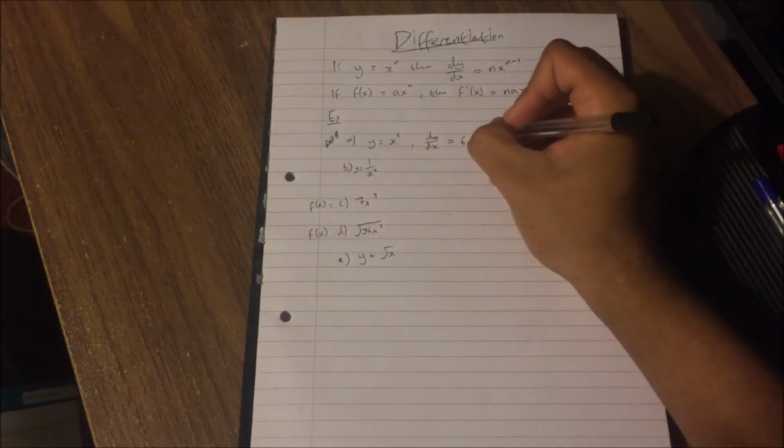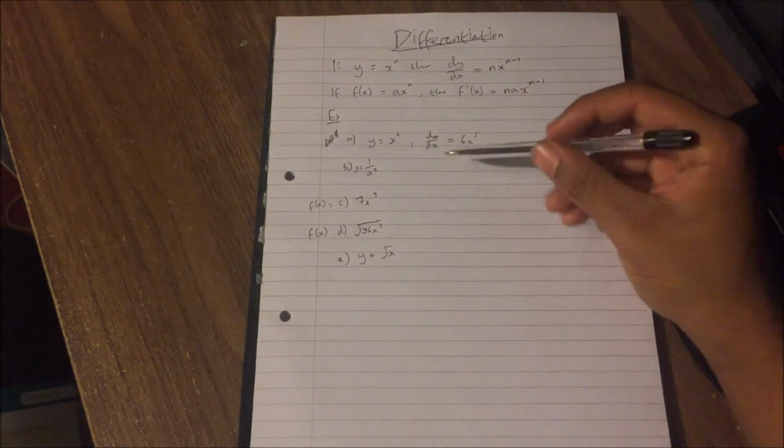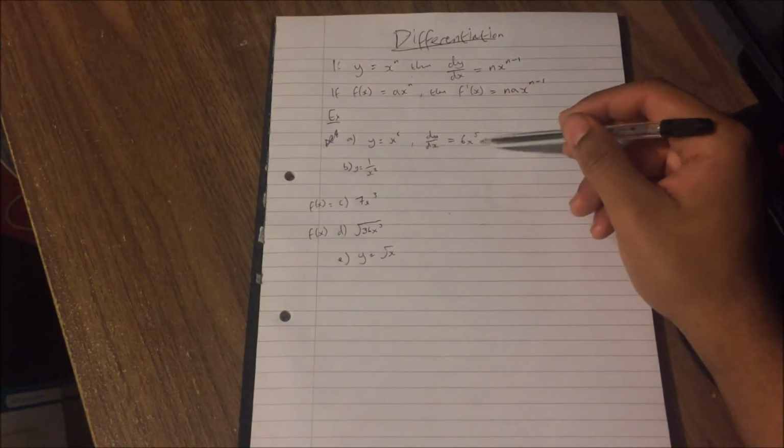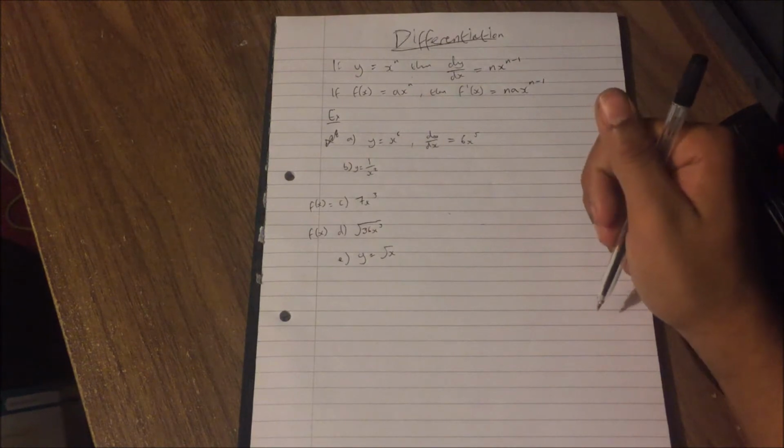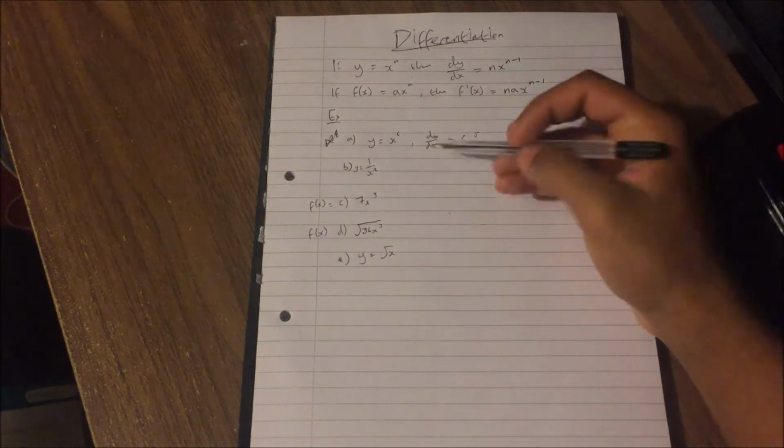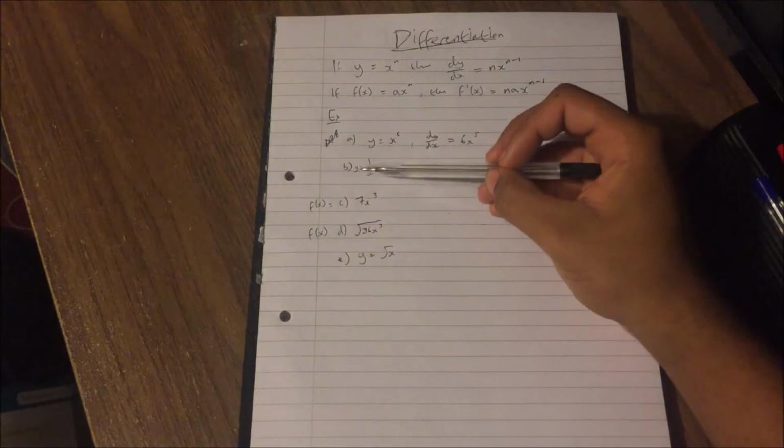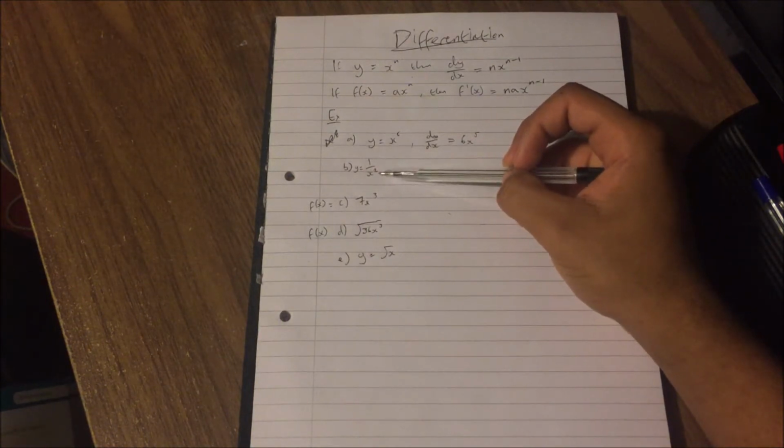So 6 minus 1 is just 5. And that's all it is. So dy by dx is equal to 6x to the power of 5. That's it.